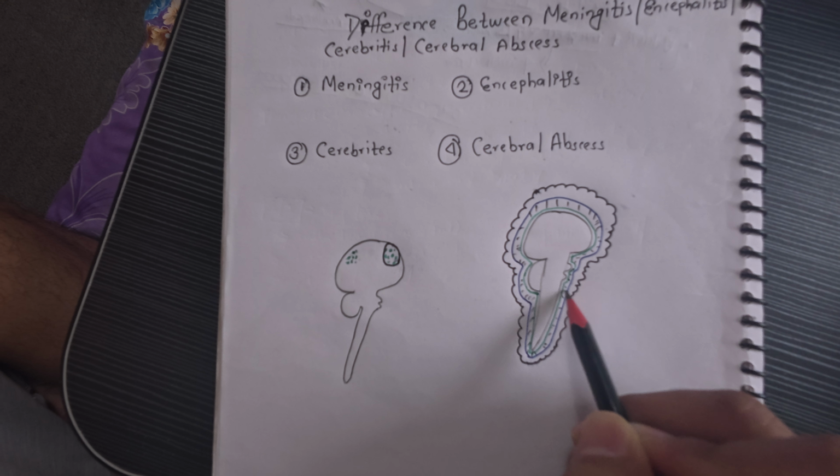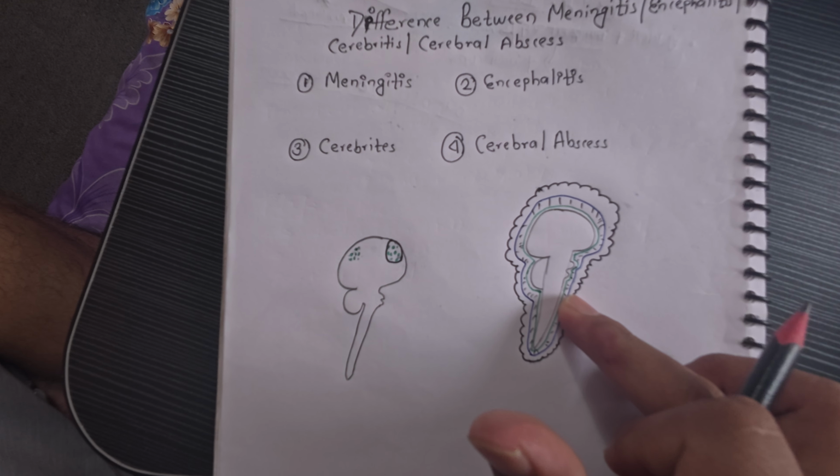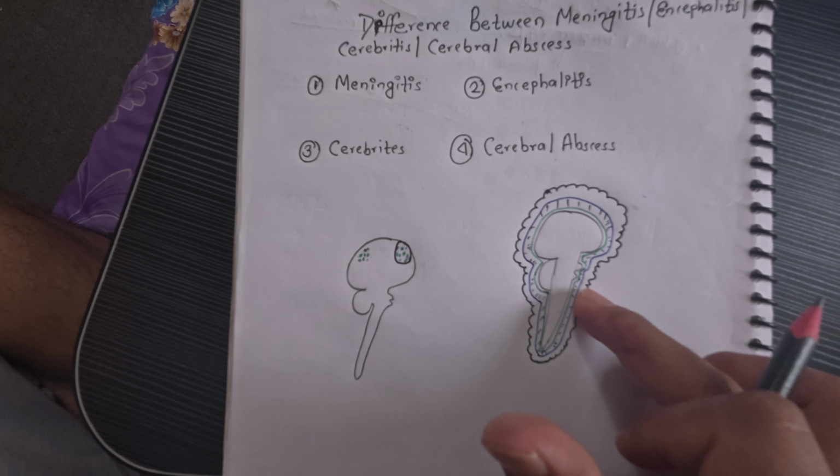Why is it called leptomeninges? Anything which is delicate, meaning a thin membrane, we call leptomeninges.